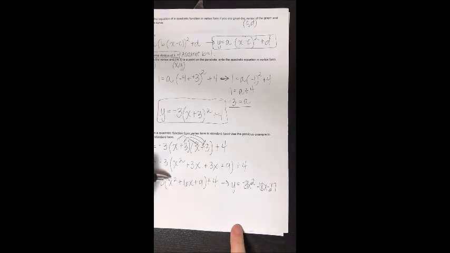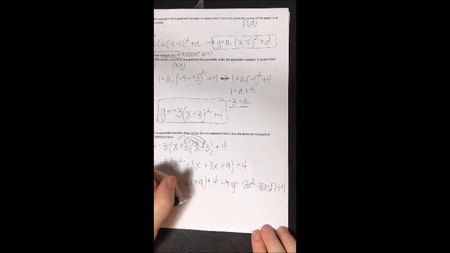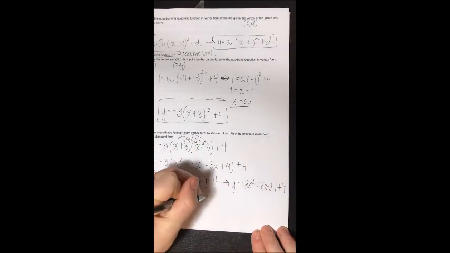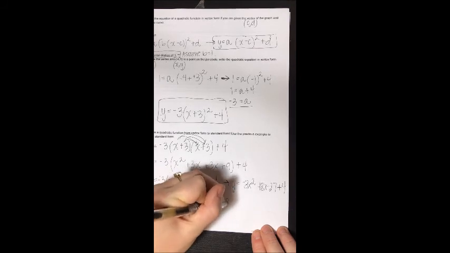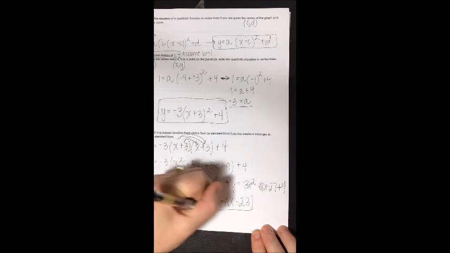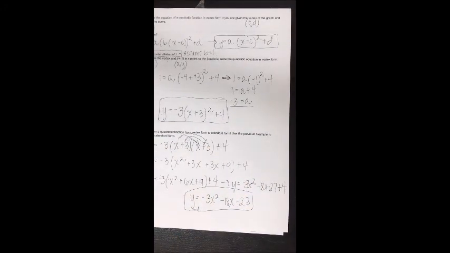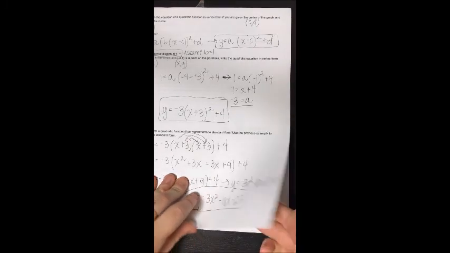I just distributed my -3 to each of my terms, and then I have plus 4 on the outside. So now combining, -3x squared minus 18x, -27 plus 4 is -23. All right, so that's it. Okay. Go on to the next page of notes.